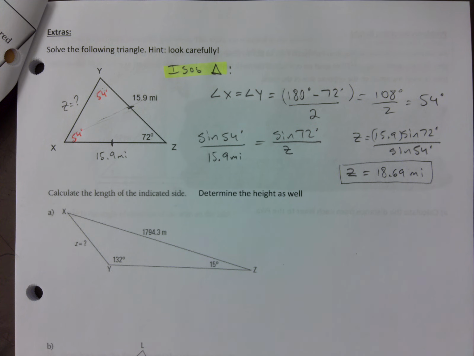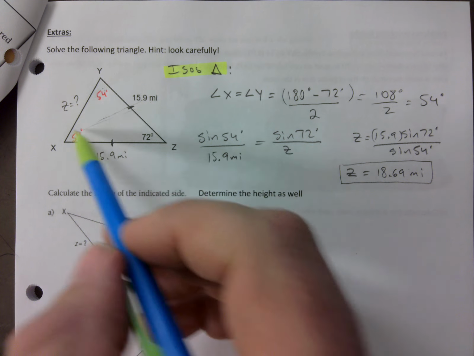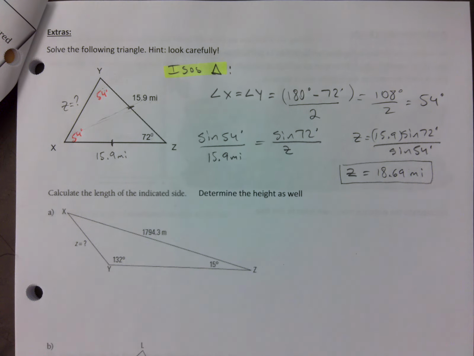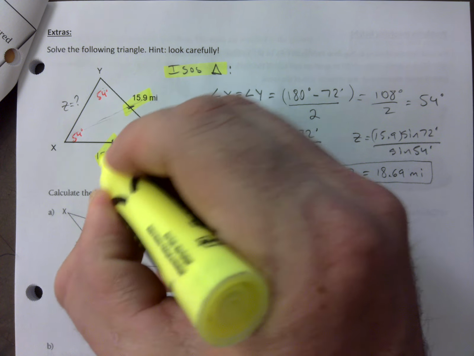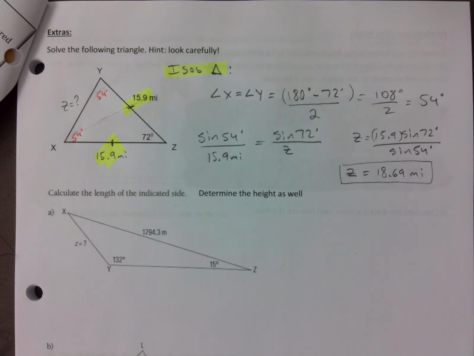Did we solve the triangle? We actually did. We solved for all angles and all sides. So this helped us out though, right? The fact that these two sides were the same is really gold. That's what helped us out there. So this was honestly just an aside, but at the same time we reviewed sine law.